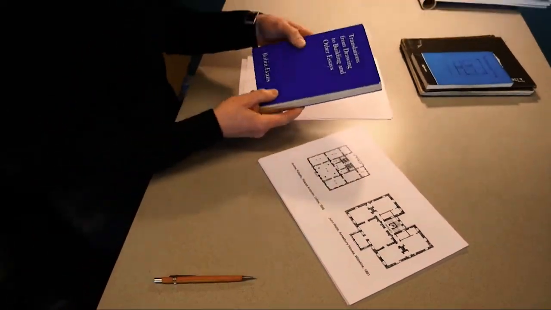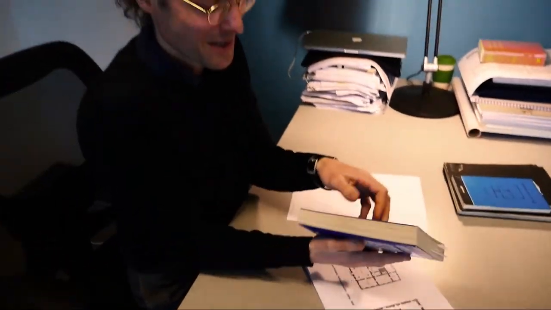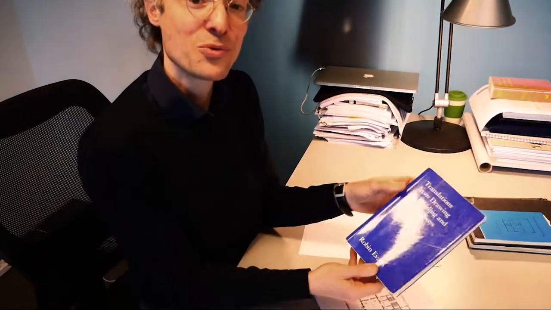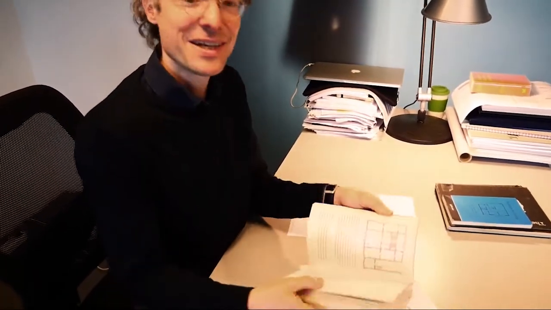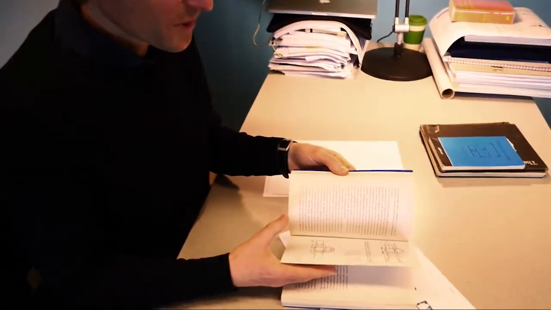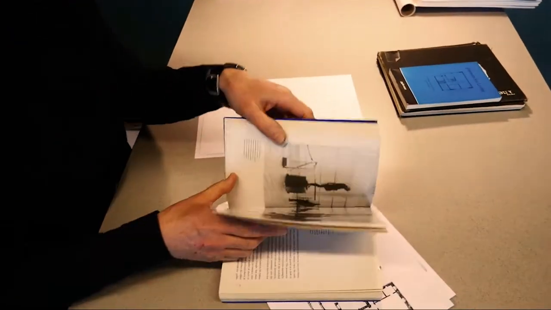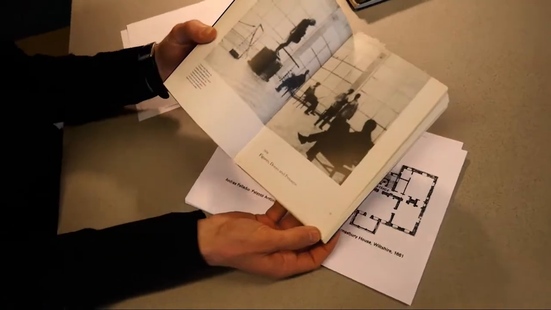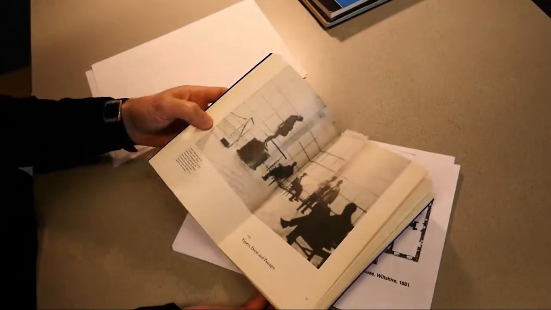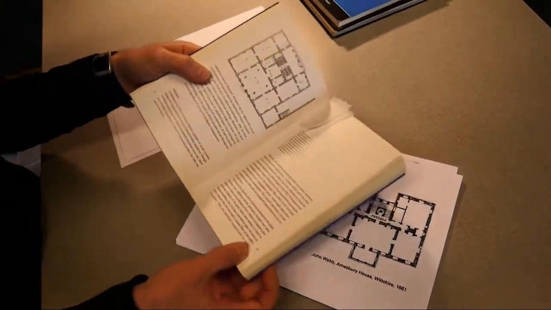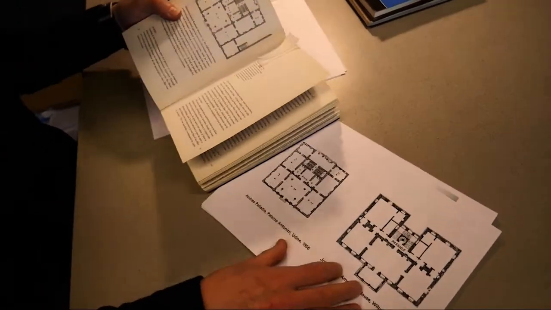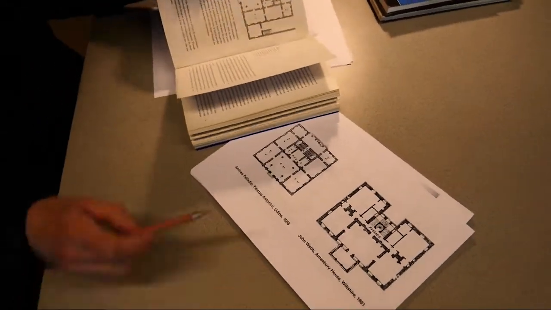These two plans are taken from an essay by Robin Evans, a British architectural historian, and one of his essays is called Figures, Doors and Passages. This essay is about maybe how floor plans changed in the course of history.